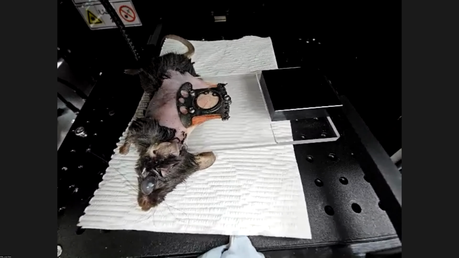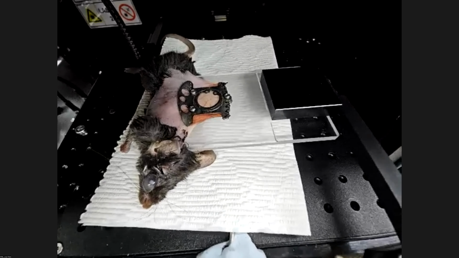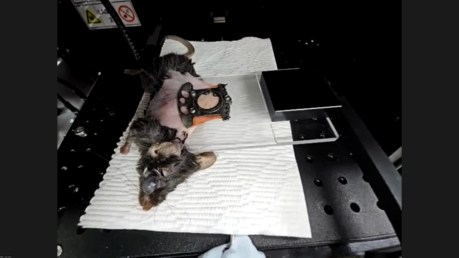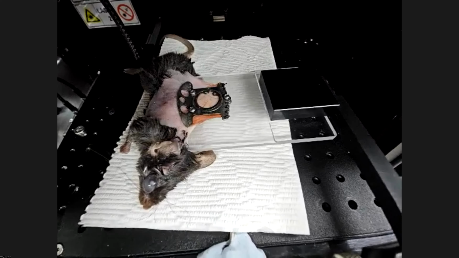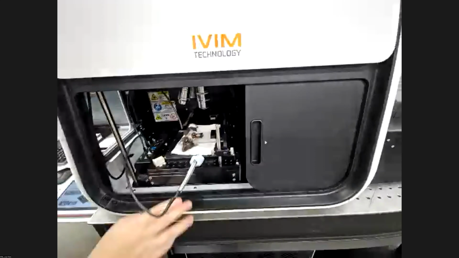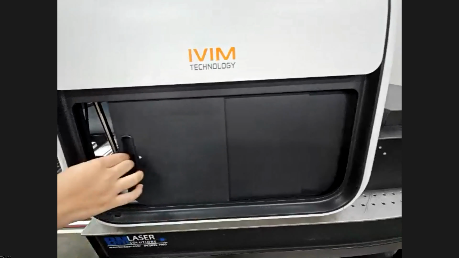Then the dorsal skinfold chamber implanted mouse model was mounted on the holder for long-term imaging, as you can see on the screen. So, to start the imaging, I will slide the animal stage inside and close the door.